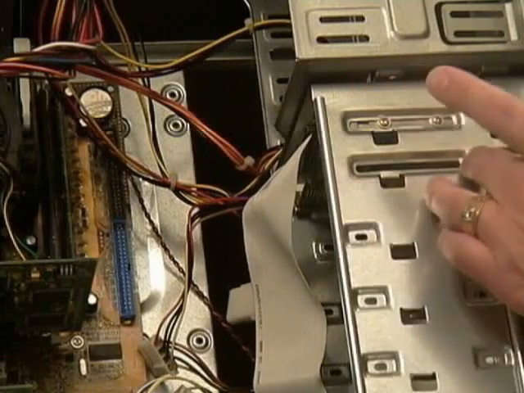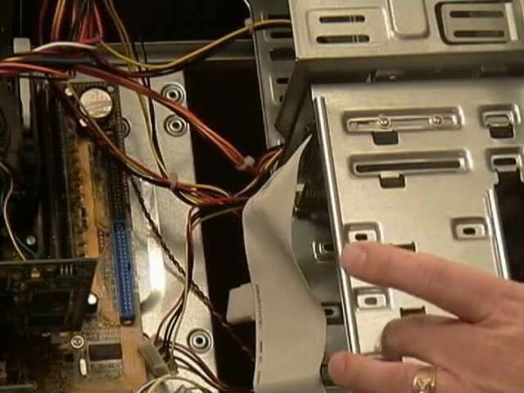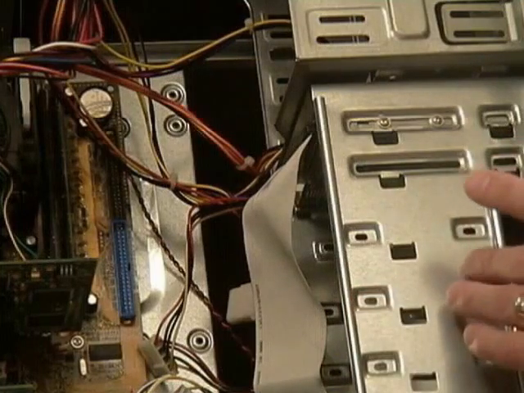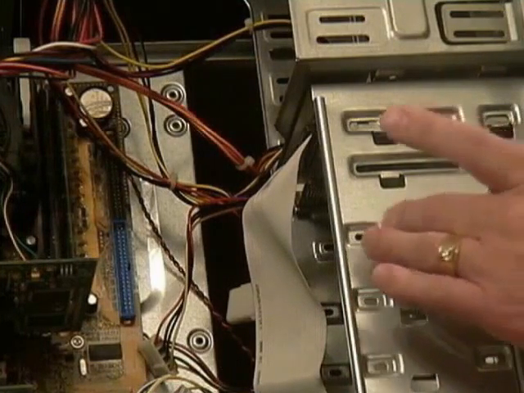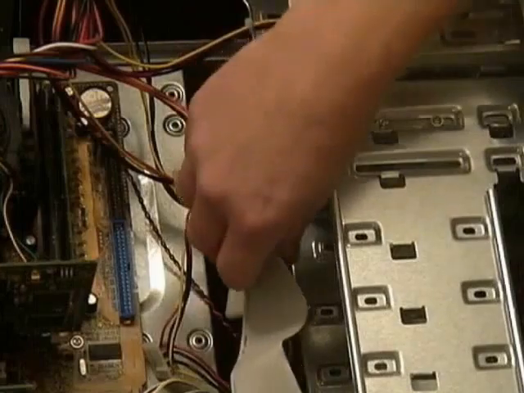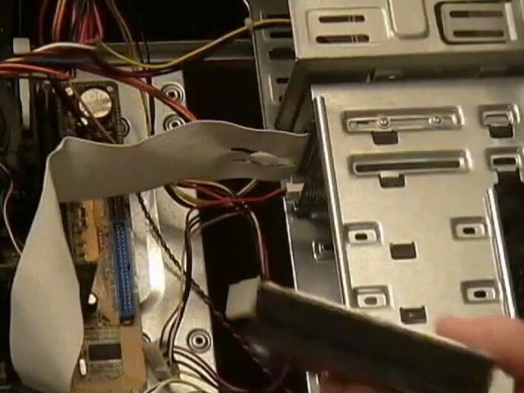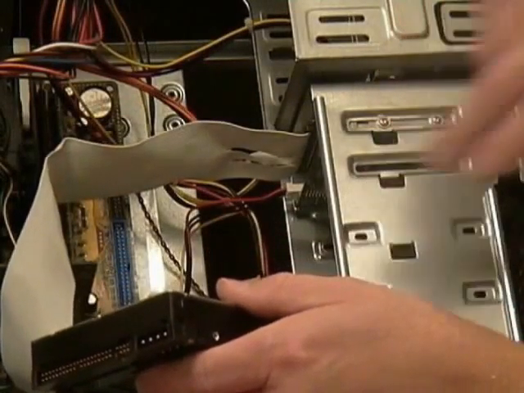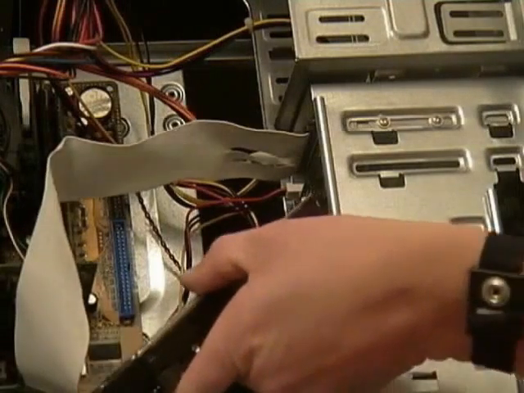Okay, so the other end of our cable, we plug it into the connector on the back of the IDE drive right here. Now, just like the other one, it has a pin missing. This is the connector, and it's keyed as well. So we can't put it in backwards.